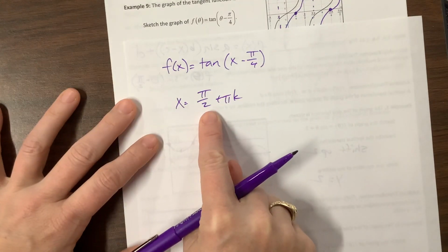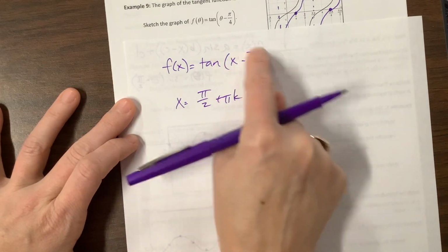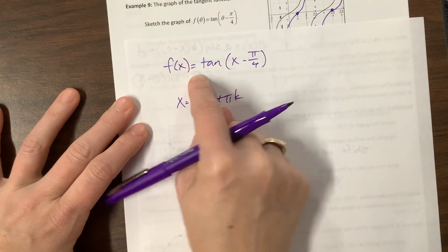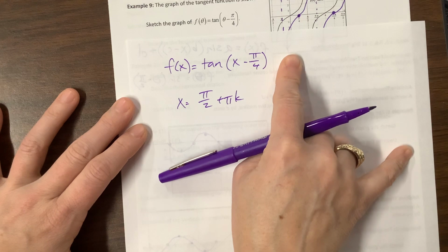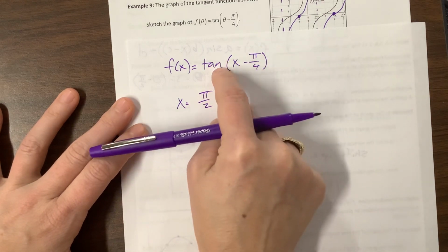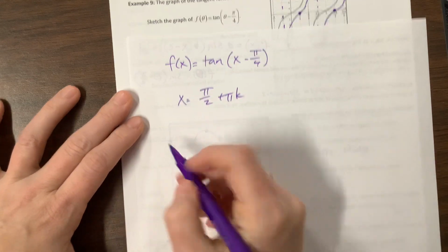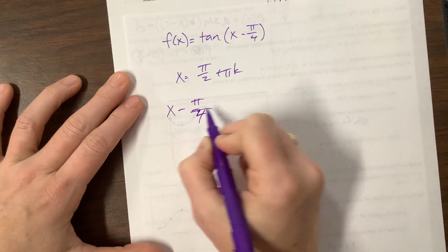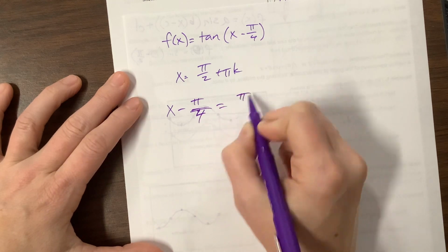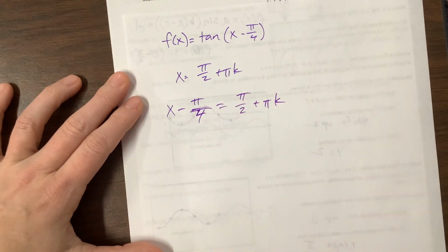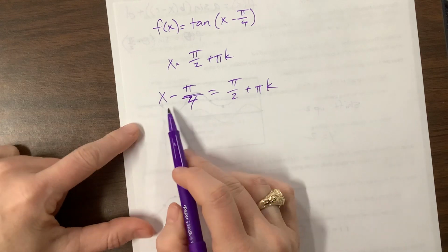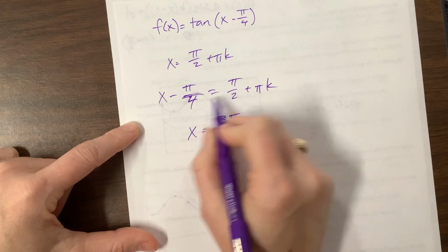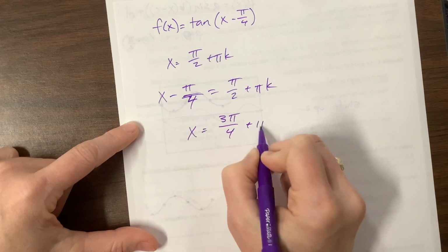If I take this and replace the x with whatever affects the asymptotes: a stretch out front won't affect the asymptote, and a shift up or down won't either. But changing the period and shifting left or right will. So if I say x minus pi/4 is equal to pi/2 plus pi k, this is a systematic way to figure out where the new asymptotes are. I can add pi/4 to both sides, and I get that x is equal to pi/2 plus pi/4, which is 3 pi/4 plus pi k.